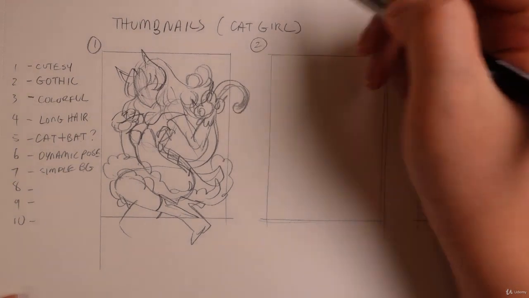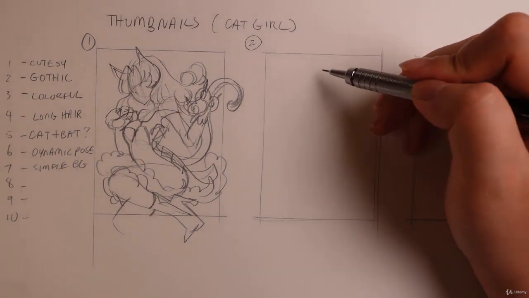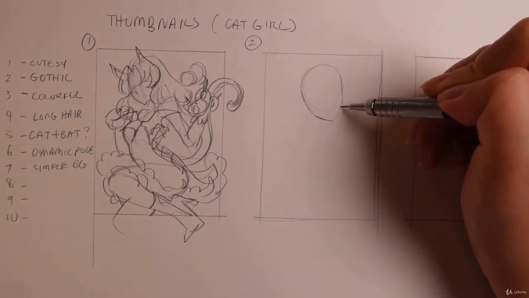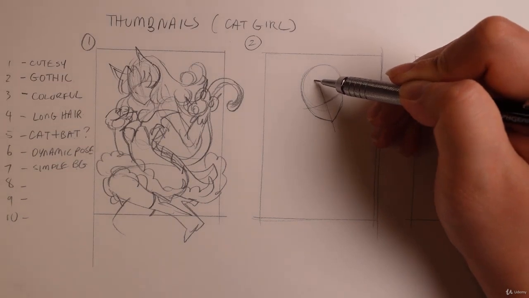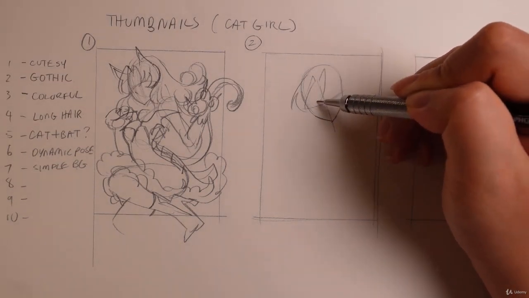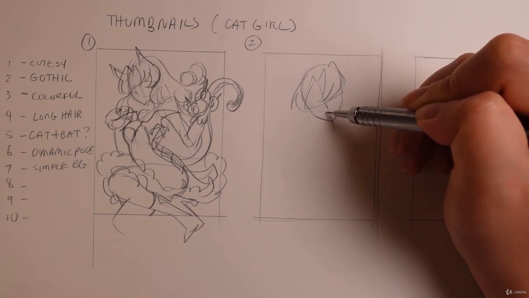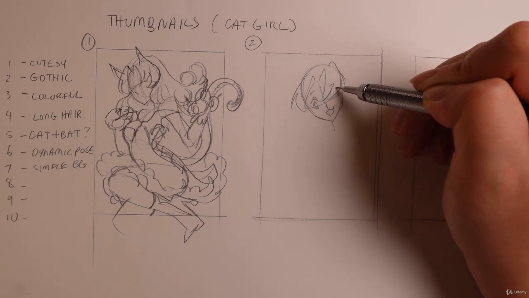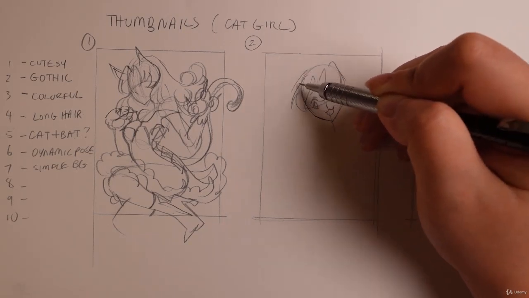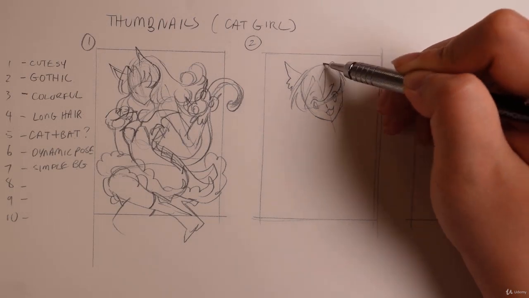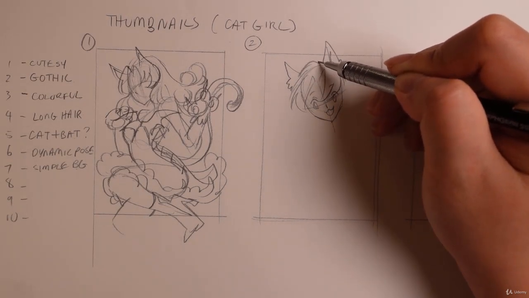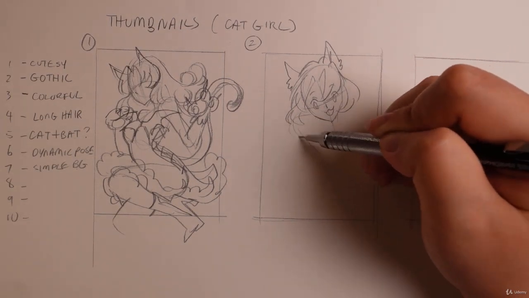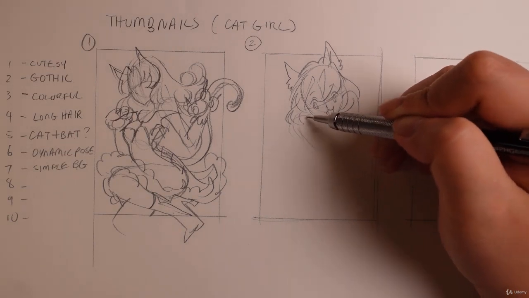This would be thumbnail number 2. Maybe in this one, she's in a pouncing pose. So maybe she's facing you, or facing us. Maybe with an open mouth. Let's give her some ears. And if you want, you can look up some reference for this. I'm going off of my memory here.